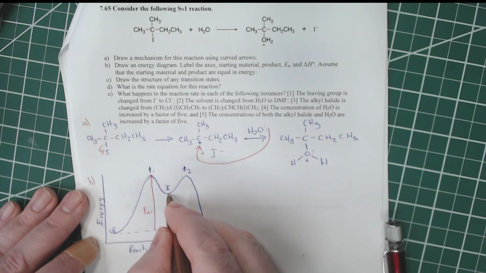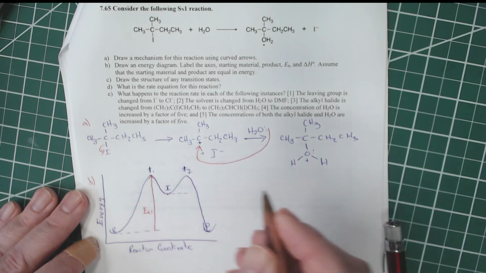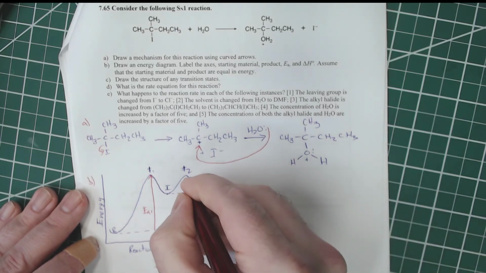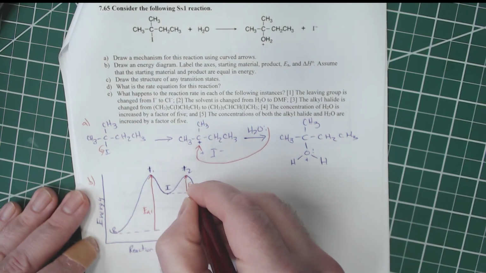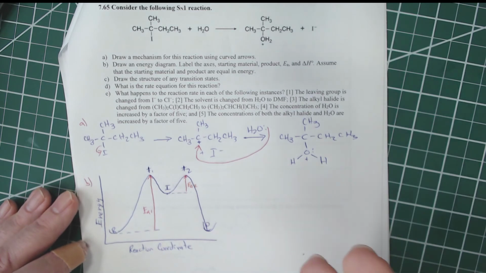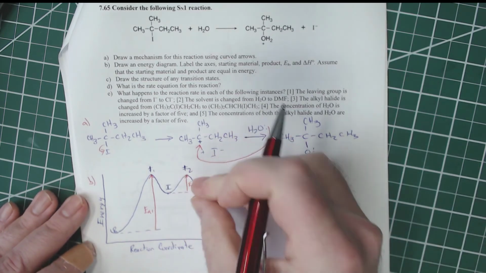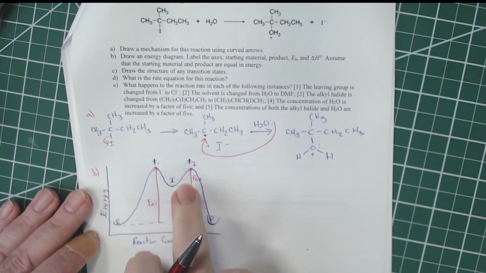For our second step, so we start here. This is going to be the activation energy 2. And activation energy 2, because it's such a small activation energy, that's going to be a pretty fast reaction.